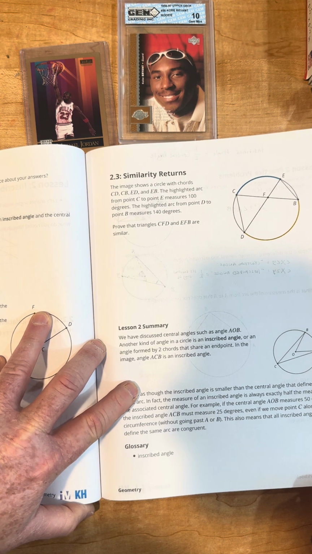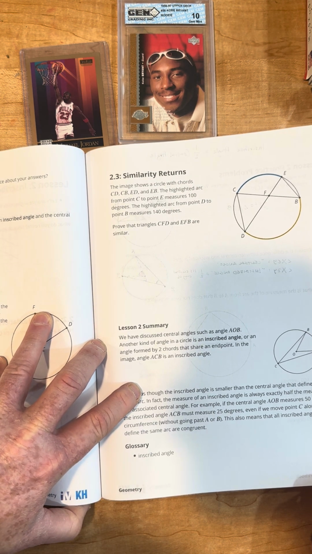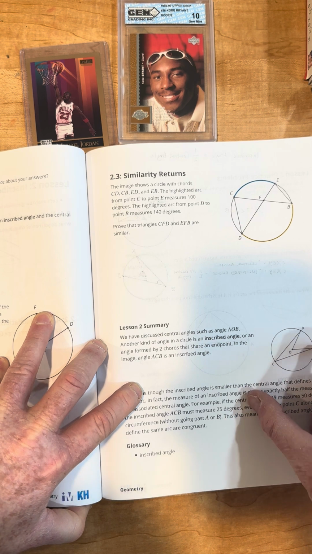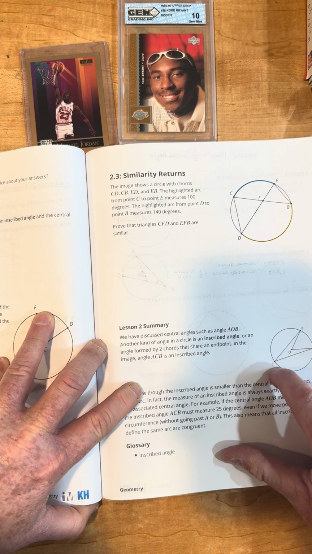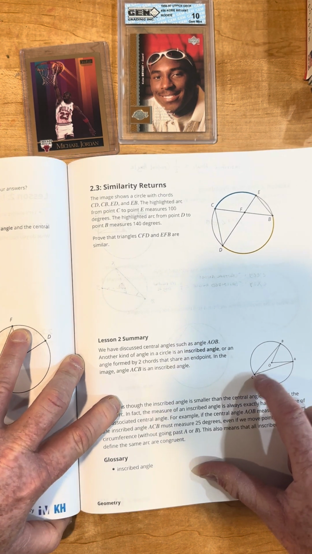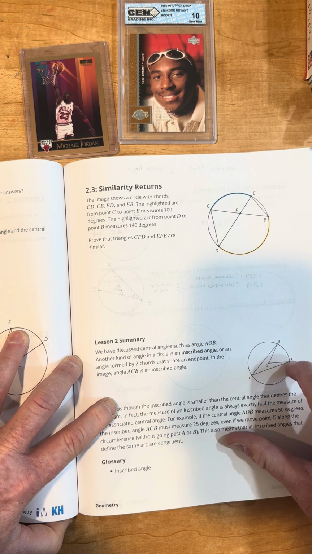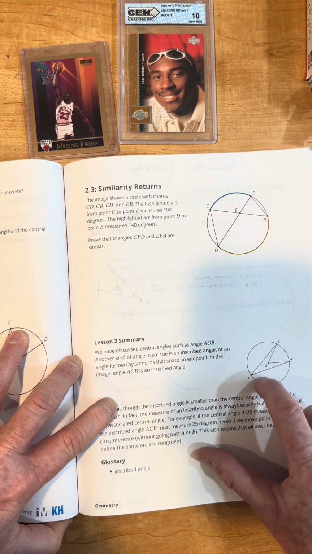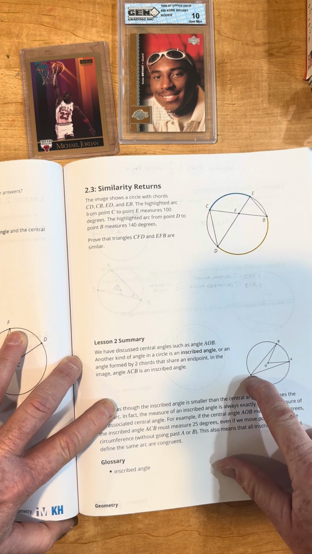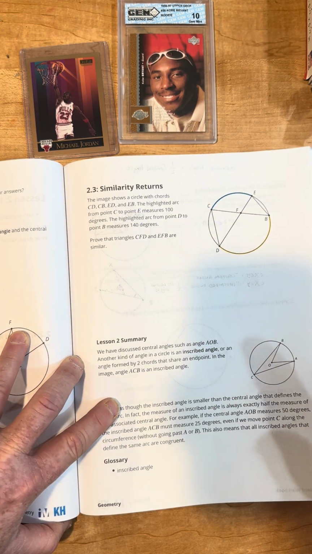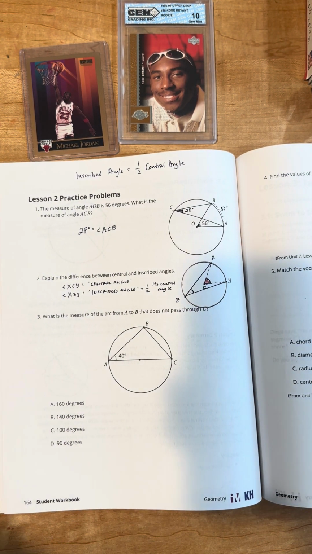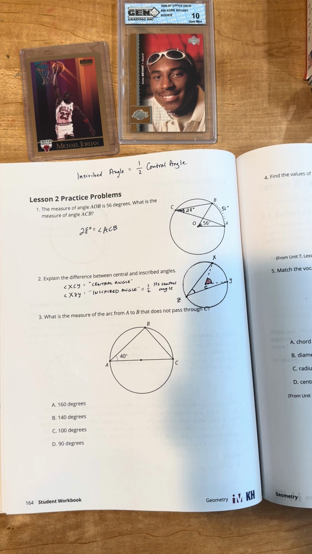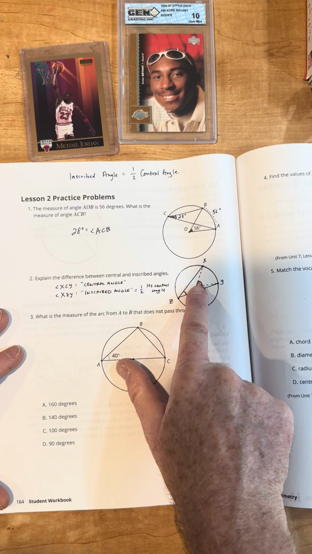An angle formed by two chords that share an endpoint. Two chords that share an endpoint. That's the angle formed by two chords, CB and CA, and they share C. All right, cool. So ACB is an inscribed angle. Or XZY, inscribed angle. XCY is a central angle. And then this one's gonna be half of this.